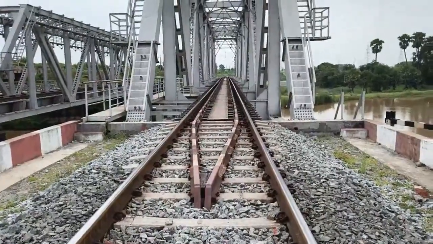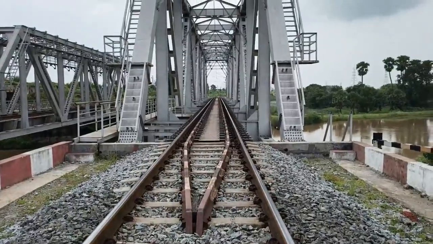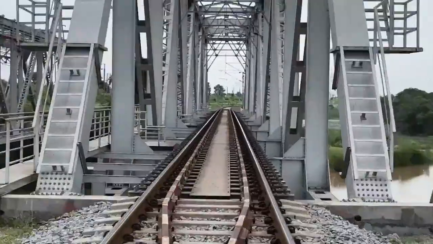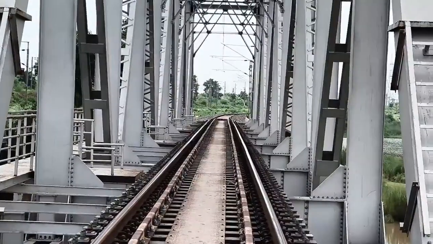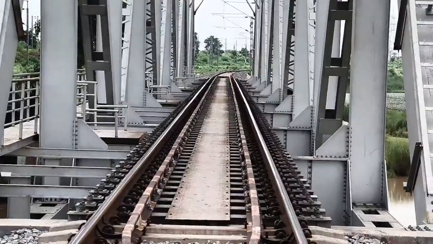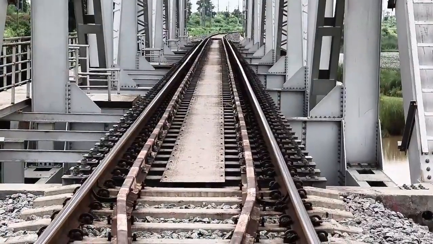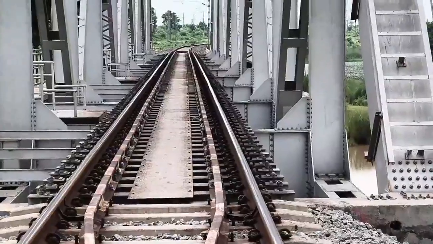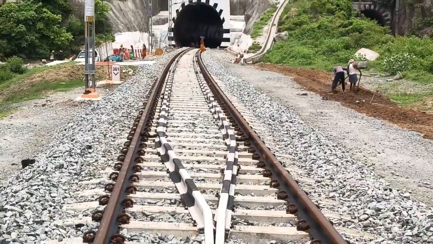Next, where to provide the guardrails. Guardrails should be provided on bridges and tunnels.